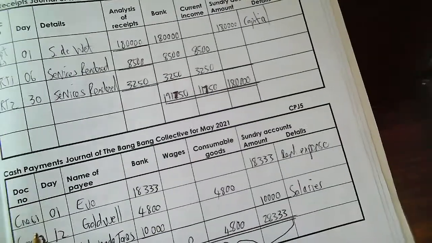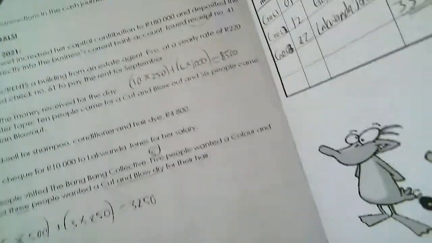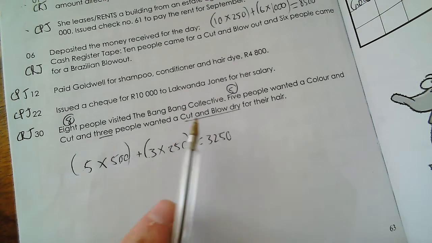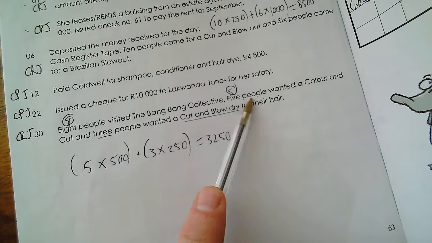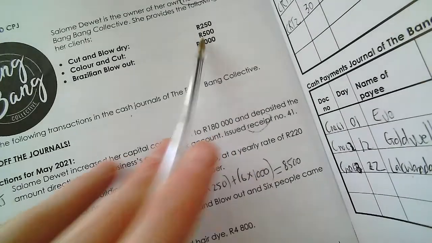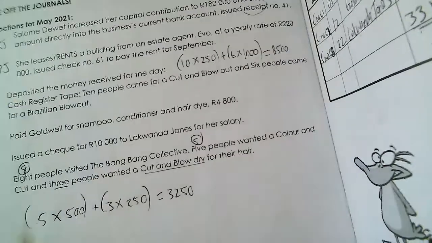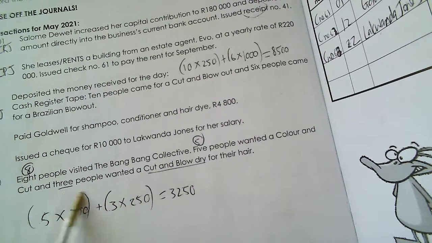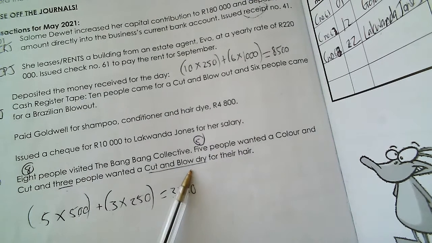And then lastly, on the 30th, or last day of the month, 8 people visited Bang Bang Collective. 5 people wanted a color and cut. So color and cut is 500 rand. So 5 times 500 plus, put brackets again, and 3 people wanted the cut and blow dry.